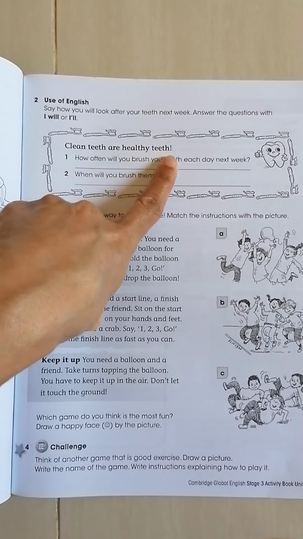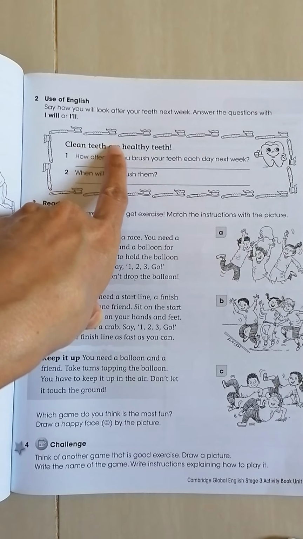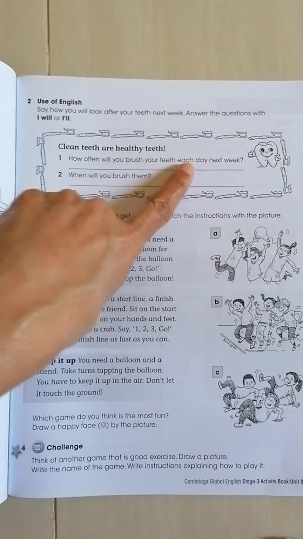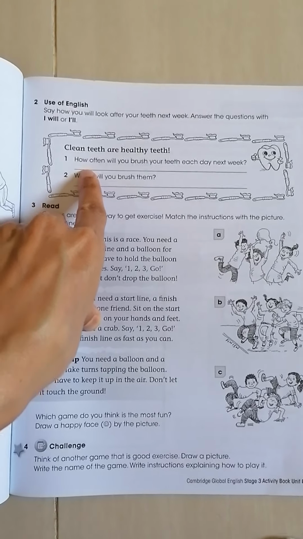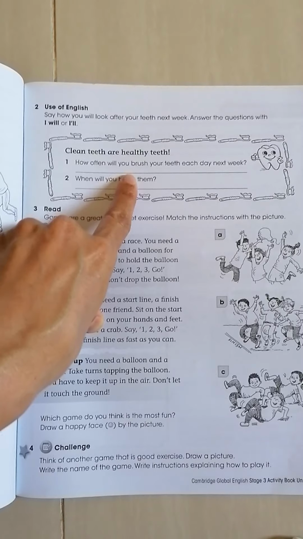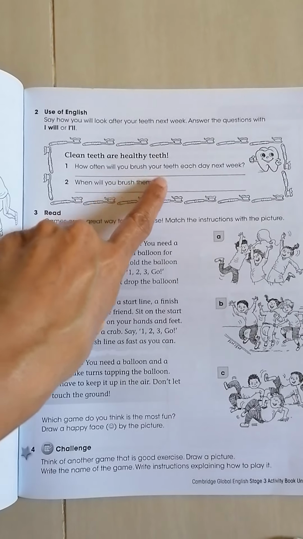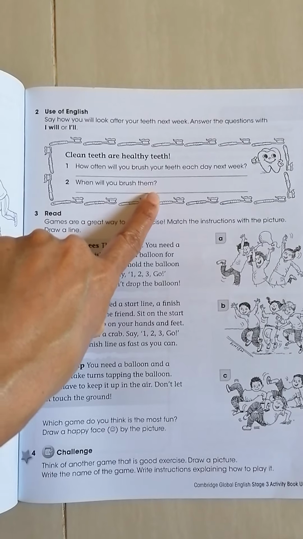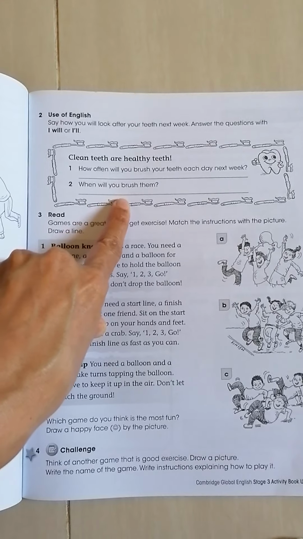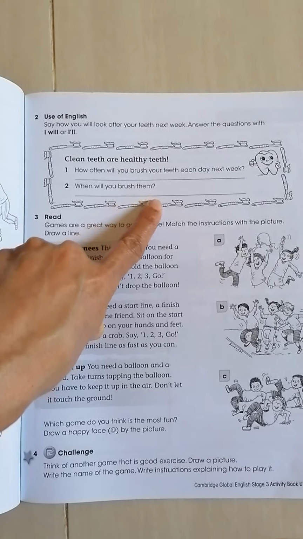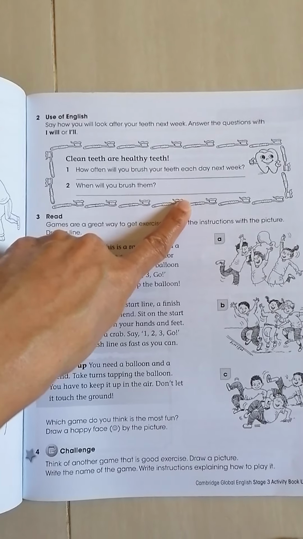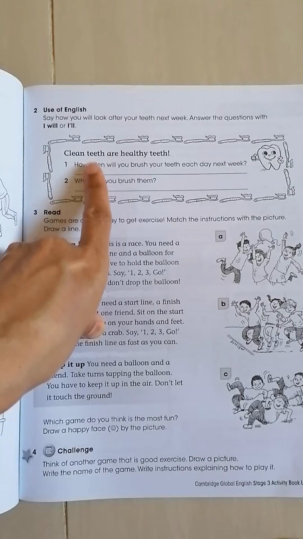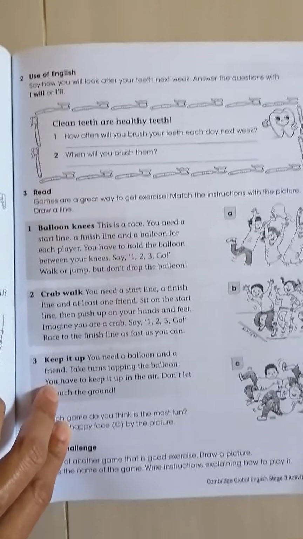Clean teeth are healthy teeth. How often will you brush your teeth each day next week? For me, I will answer this. I will or I'll brush my teeth 3 times. When will you brush them? I will brush them in the morning, in the afternoon, and before sleep. Okay? You answer these questions the same way you will do it.